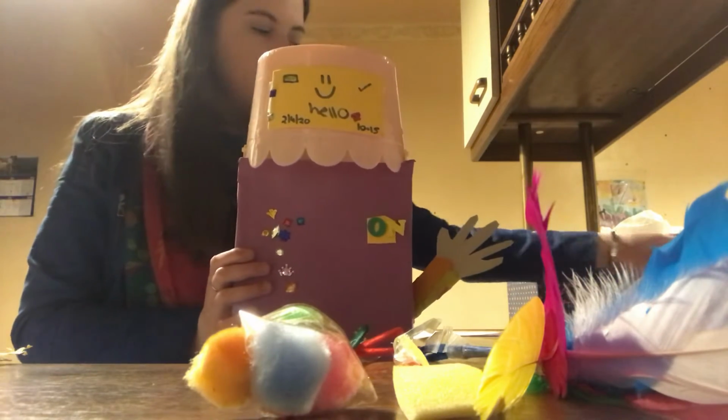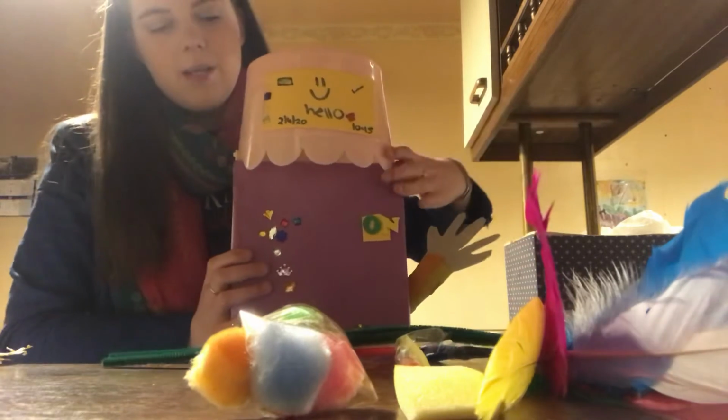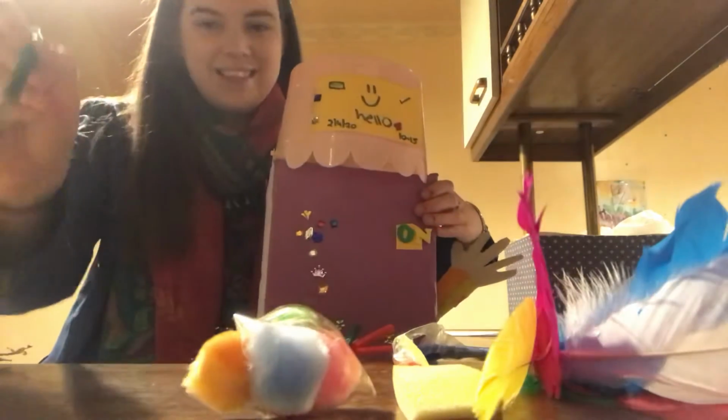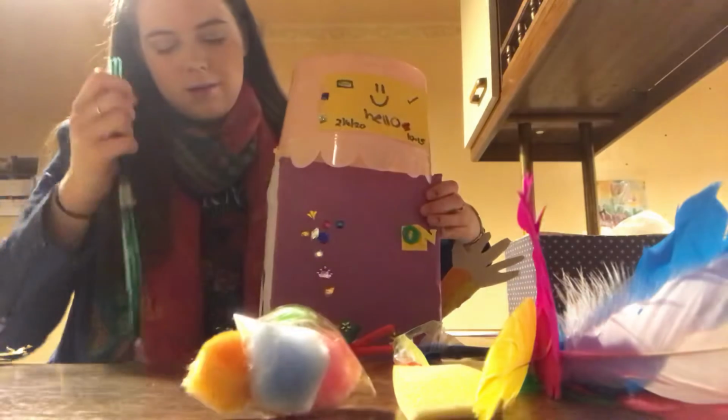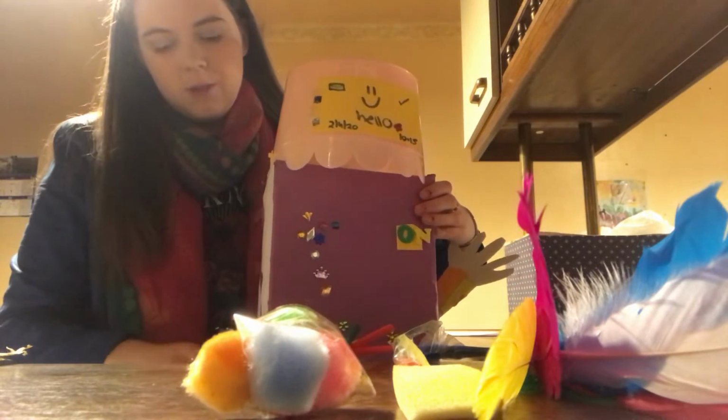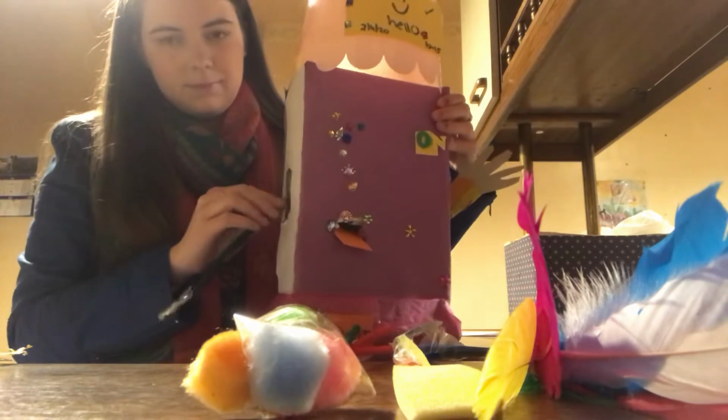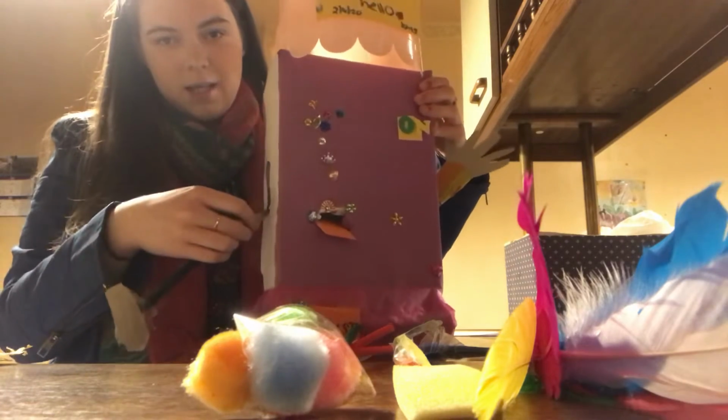Now this is my sweeping brush arm attachment, very important. That's my sweeping brush one. So it'll come out here like that.